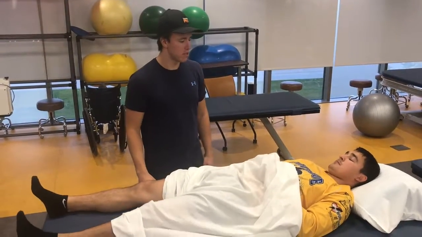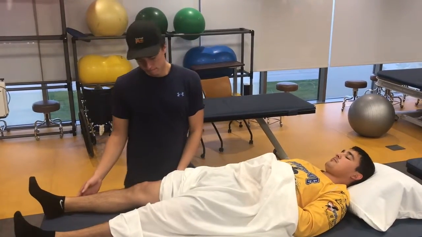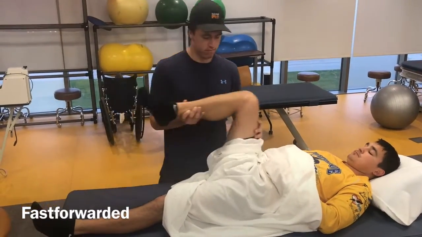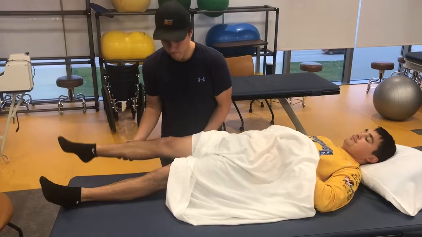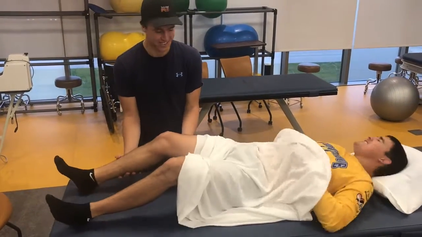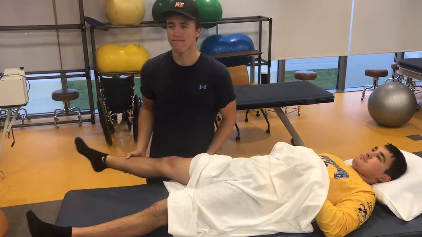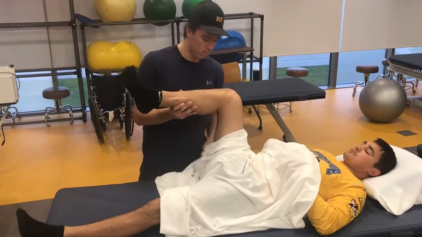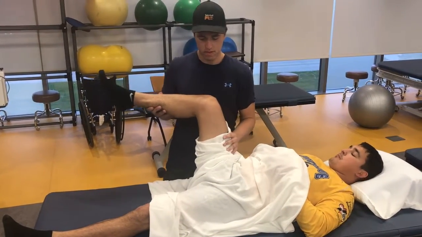Alright Kevin, we're gonna do some passive range of motion. So you just relax, I'm gonna take your leg and go through some movements. Does that sound alright? Yeah. Start off going up. Alright, perfect, done.